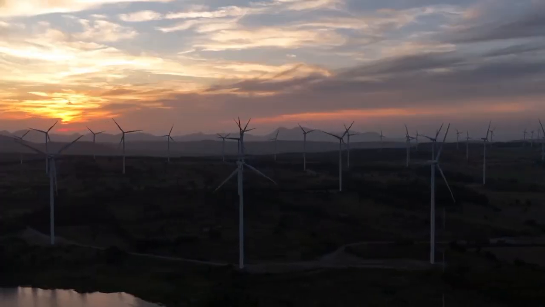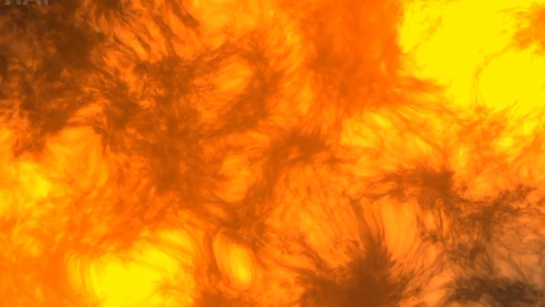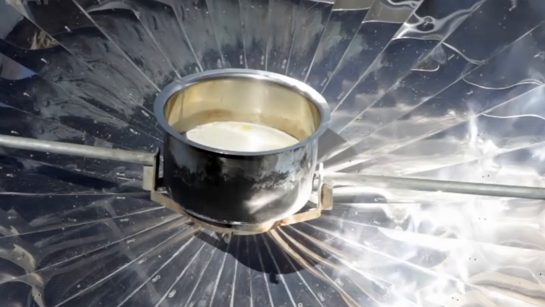3. Core and energy production. Nuclear fusion. The Sun's energy comes from nuclear fusion, a process that occurs in its core. At temperatures of around 15 million degrees Celsius, 27 million degrees Fahrenheit, hydrogen atoms fuse to form helium, releasing an immense amount of energy in the form of light and heat. Energy output. The Sun emits about 3.8 times 10 to the 26 watts of energy. This energy travels through space and provides heat and light to our solar system.